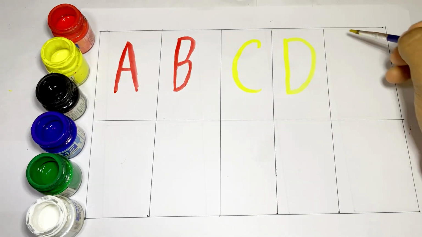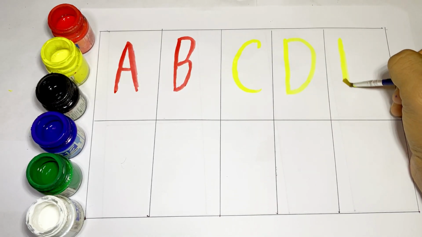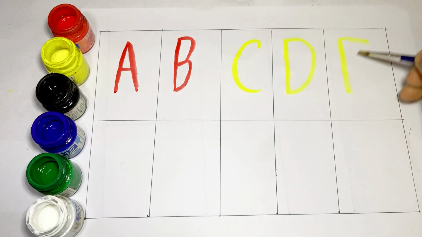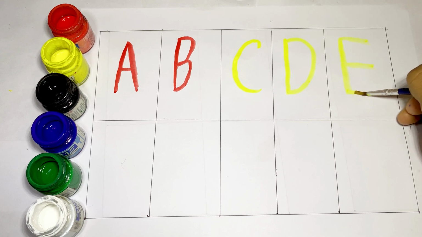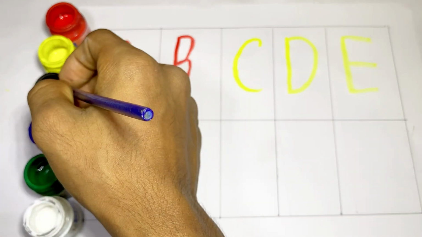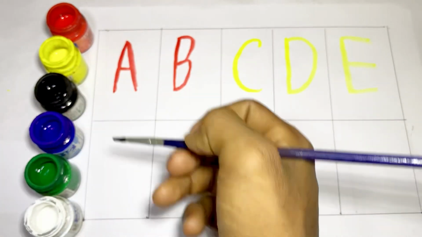Kids now draw E. E for egg, E for elephant, the alphabets of E. Kids now draw numbers. Kids first draw 1, the numbers of 1, and use black color.